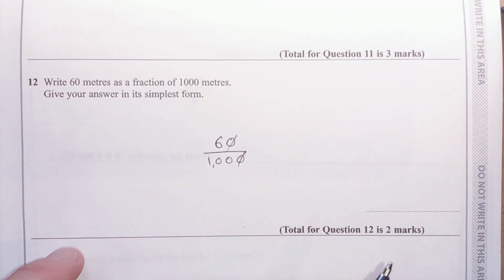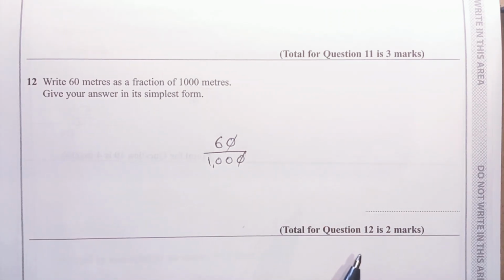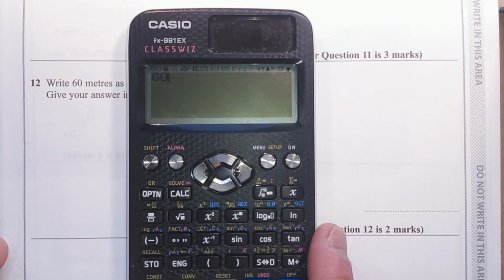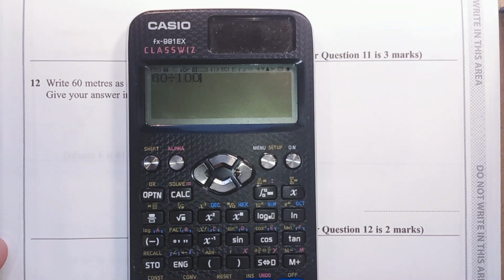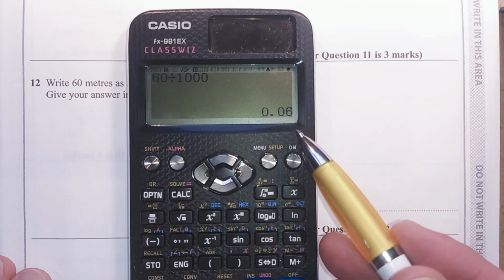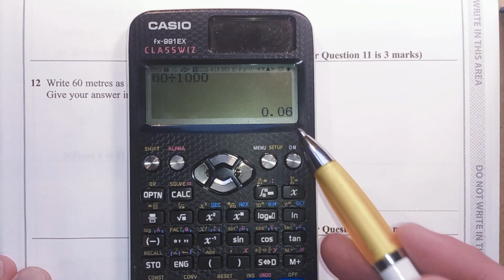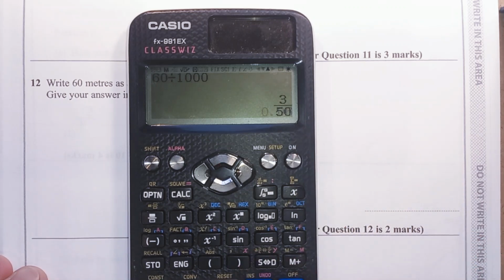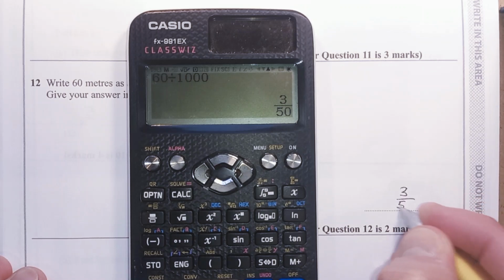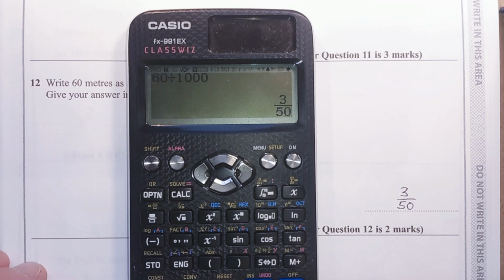Now, because we can use a calculator in this, what we can do is, I was going to say cheat. It's not cheating, it's using the equipment you've got. So you can just do 60 divided by 1,000 equals. First of all, I've got mine set to default to decimals. Yours might show you a fraction straight away. If not, you can press the SD button and it simplifies it for us. When it shows it as a fraction, it always shows it in its simplest form anyway.